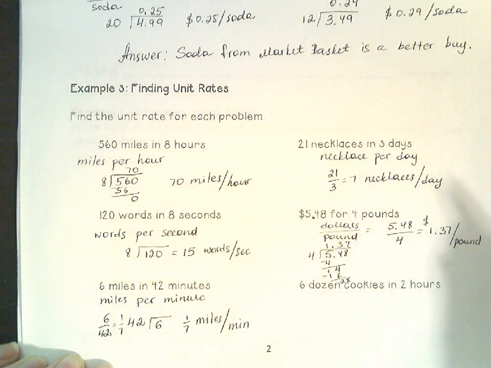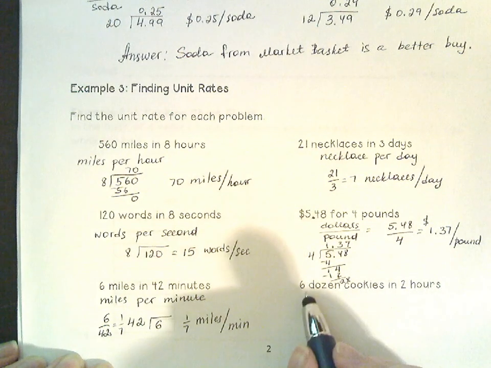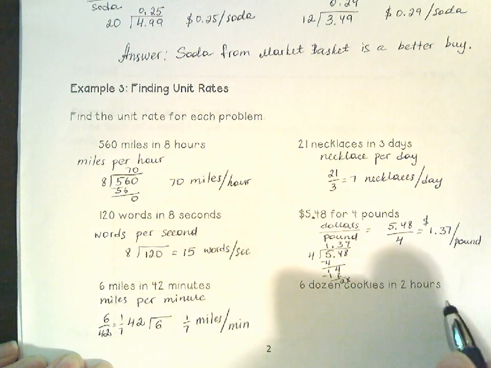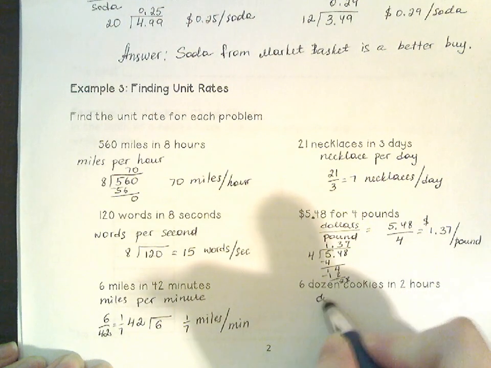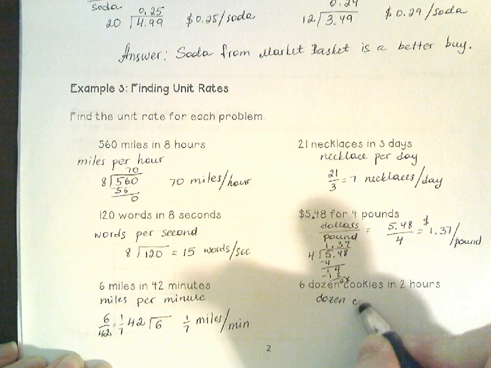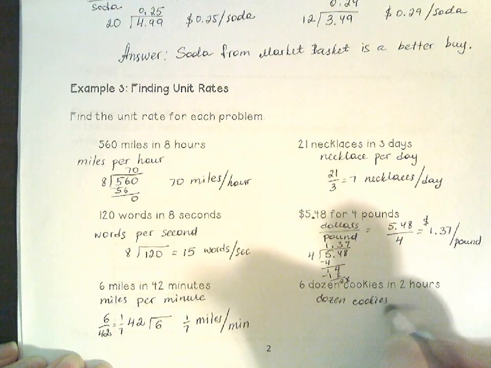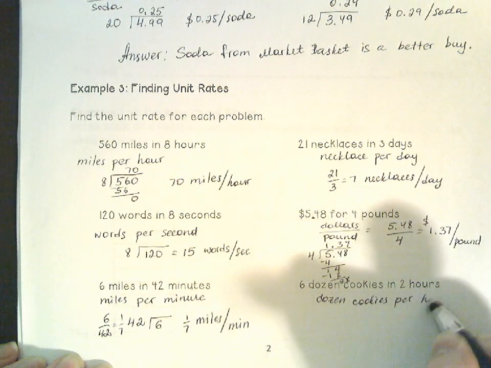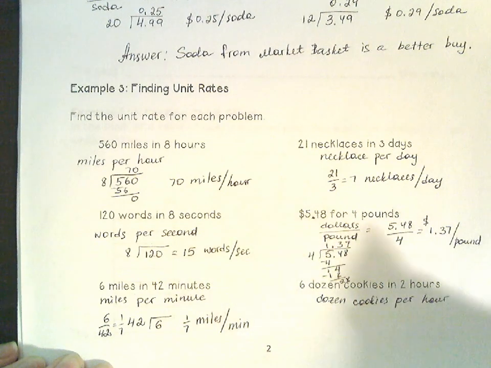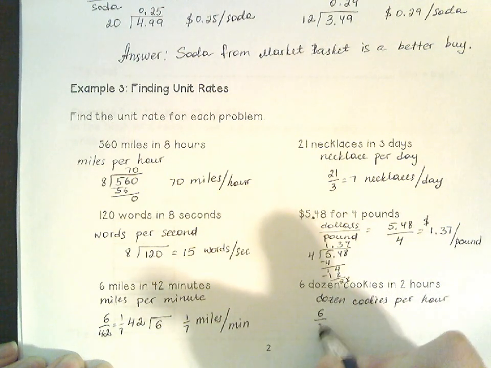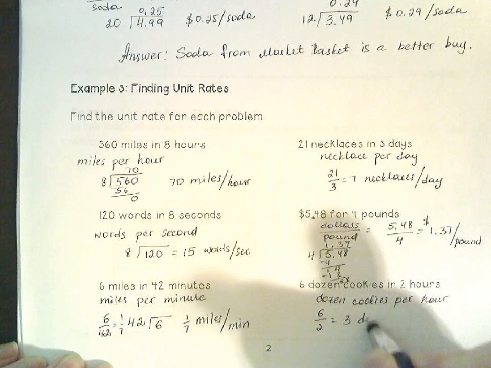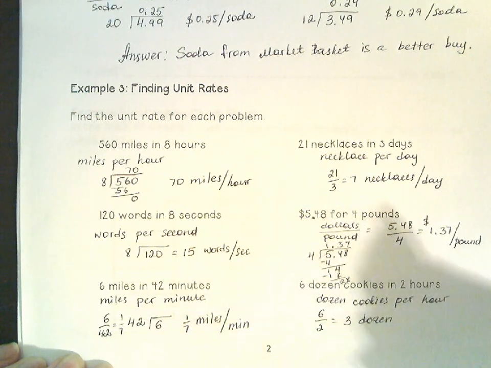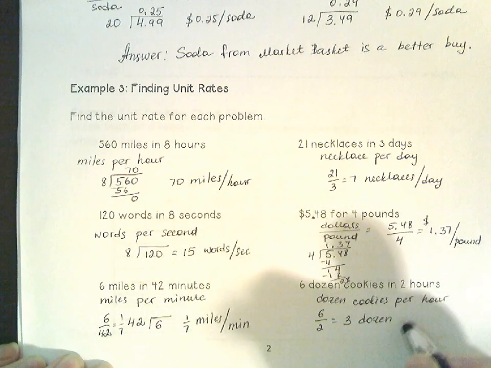Okay, and last problem here. 6 dozen cookies in 2 hours. We can have dozen cookies per hour. So I'm going to divide dozen cookies by the hours. And that's when I will get 3 dozen. It's not 3 cookies. Notice we are looking at dozen cookies. So 3 dozen cookies per hour.